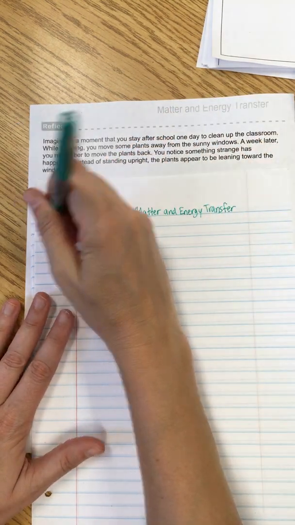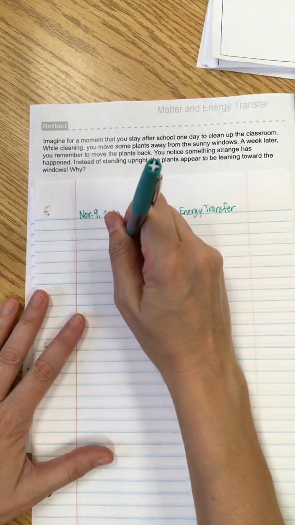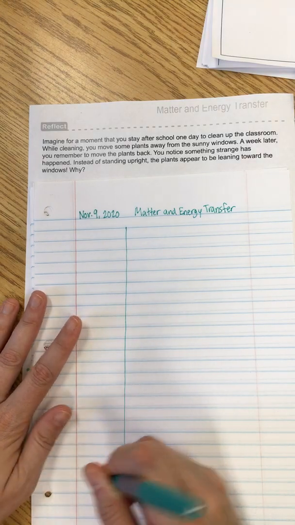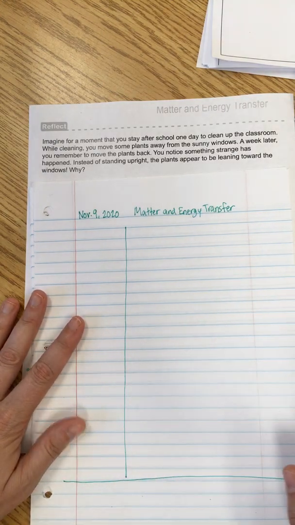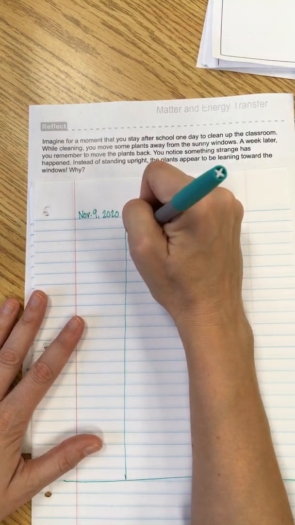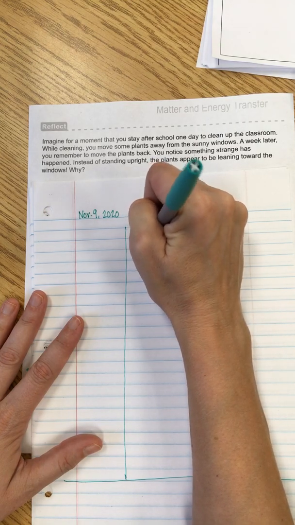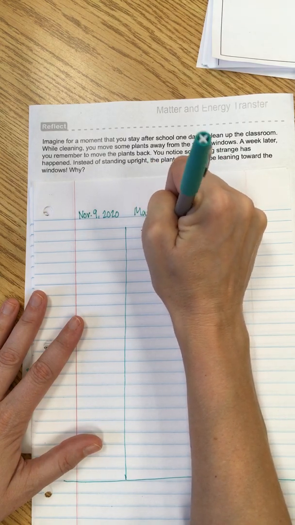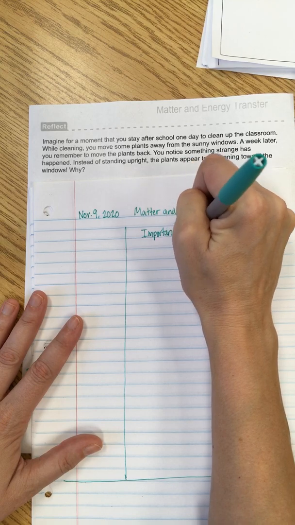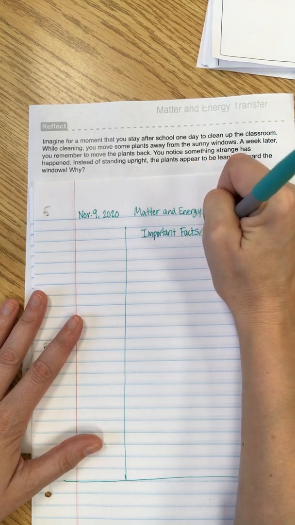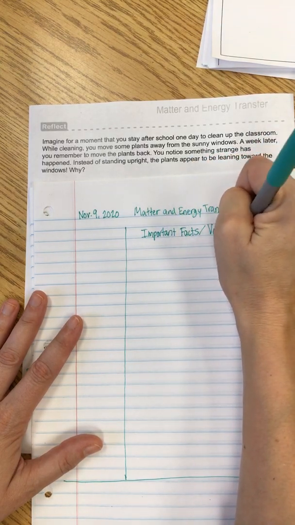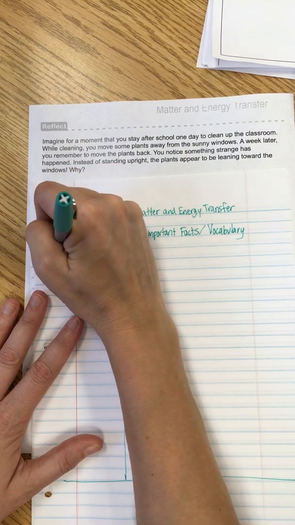So Cornell Notes have three main sections. They have one section for important facts or vocabulary words. One section for questions.